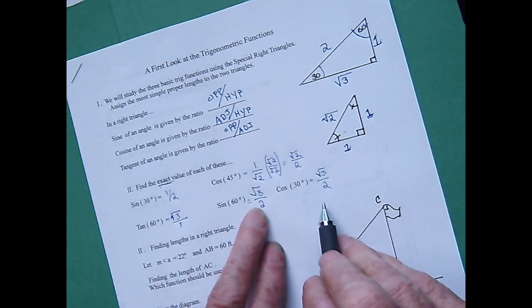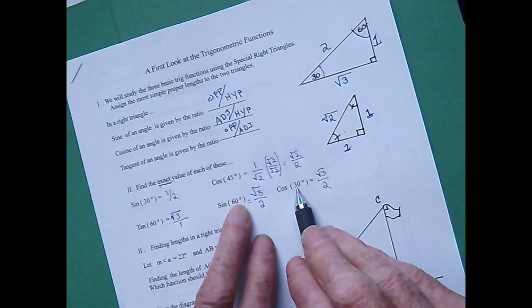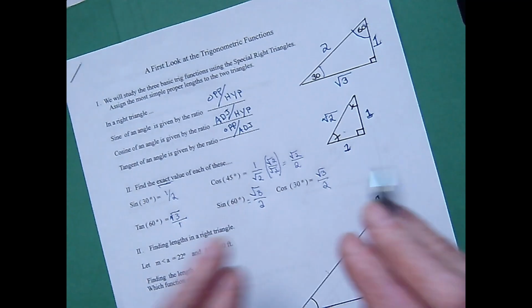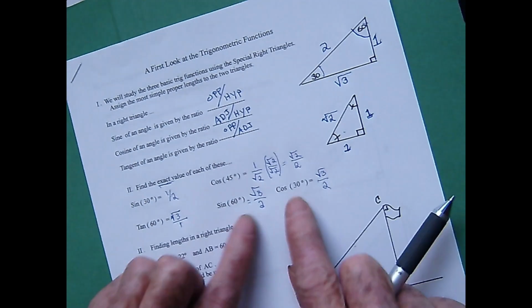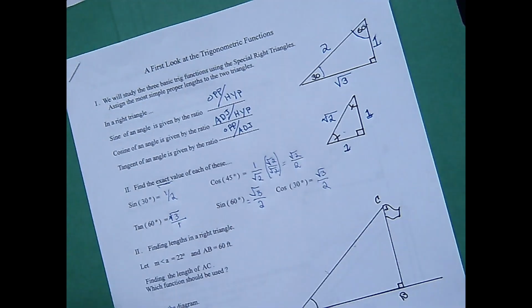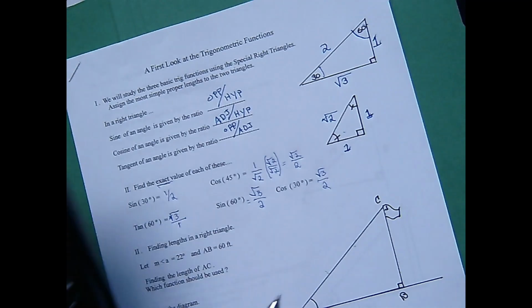Well, that's kind of interesting, isn't it? The sine and the cosine of these complementary angles are equal. Yeah, cofunctions of complementary angles are equal. That's something you'll learn in your trig class, or you should learn in your trig class, but that's not a topic for today. Let me just type in the sine of 60 and get a look at it.